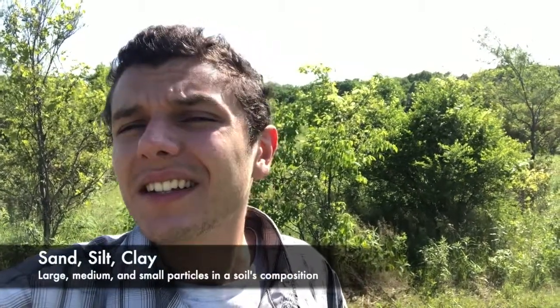Soil texture is one of the ways that we classify different types of soils based on their physical characteristics. We can figure out what texture a soil has by determining how much sand, silt, and clay particles are present in the soil. Sand particles are the largest particles we find in soil. Silt particles are the medium ones, and clay are the very, very small ones.